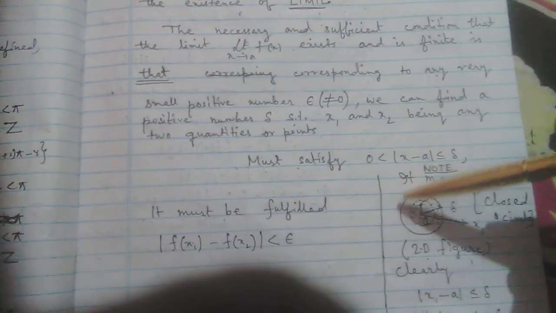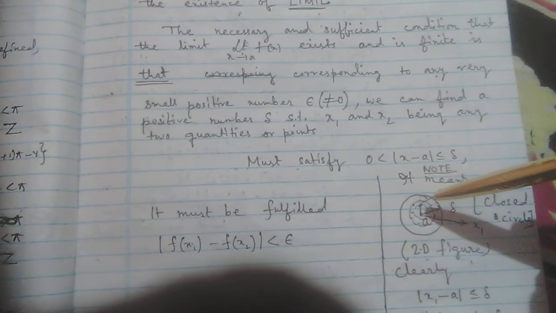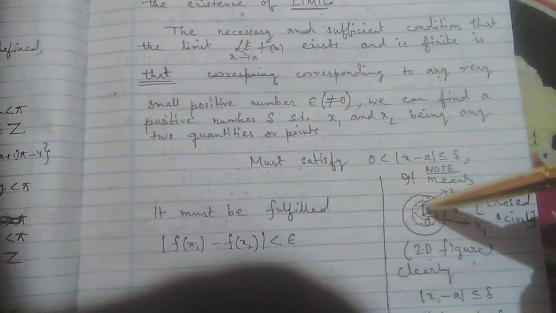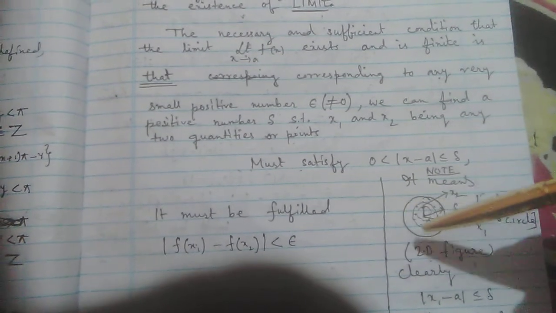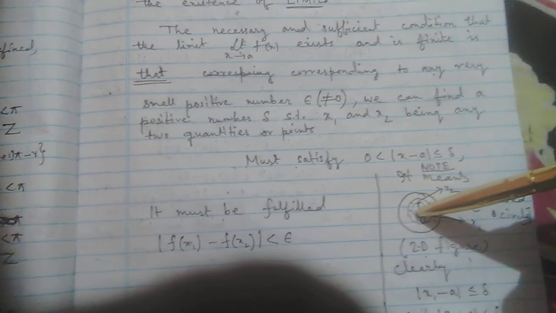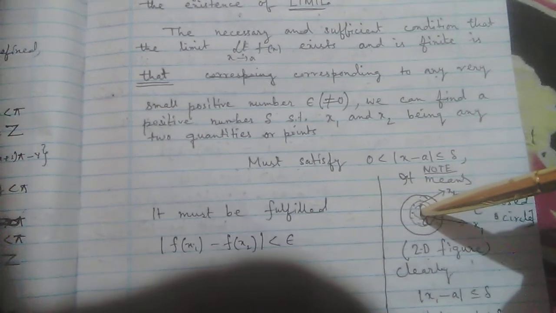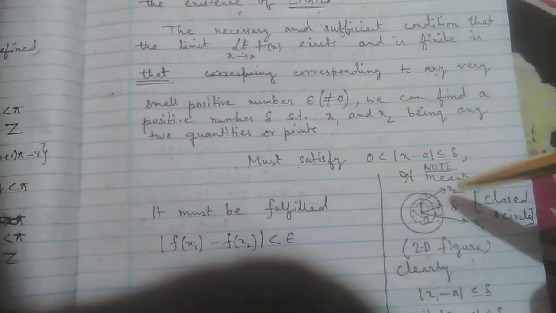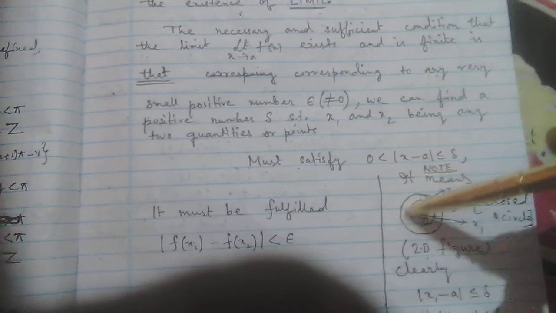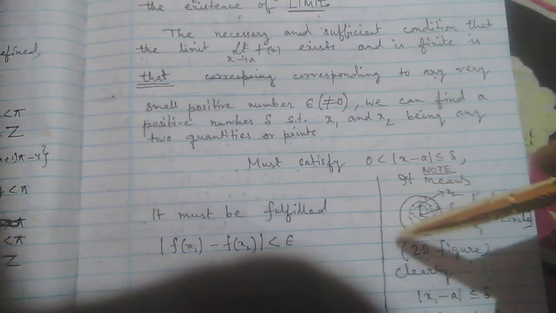It means if you draw a closed circle, x takes any value in the interior of this circle and also the boundary points of the circle. So it is called a closed circle, where a is situated at the center, delta is the radius, and x can be any value of the interior or the boundary point.